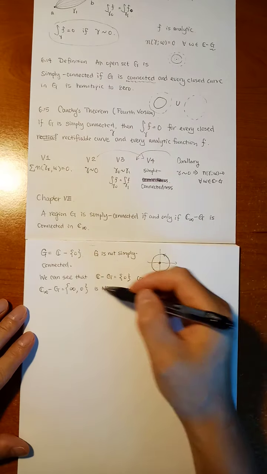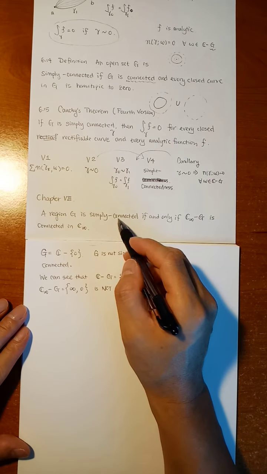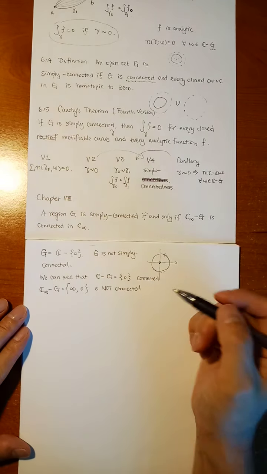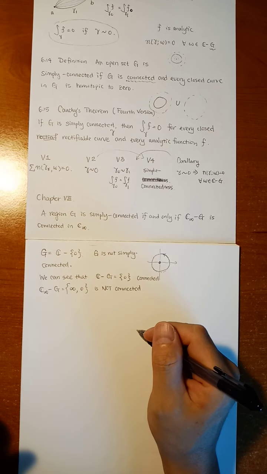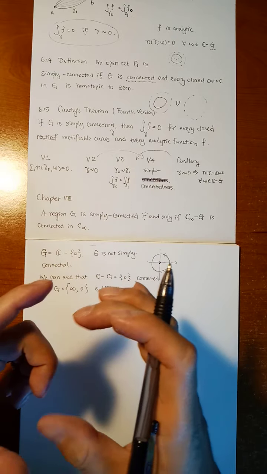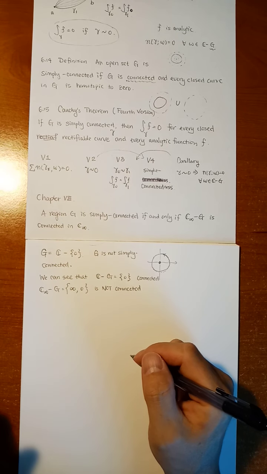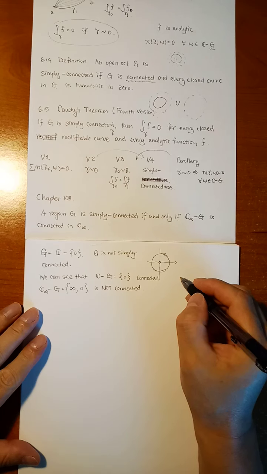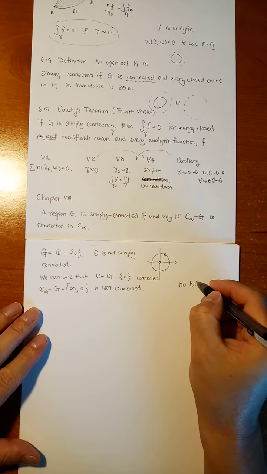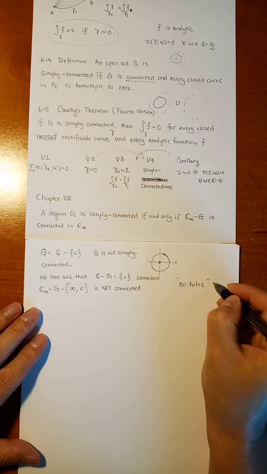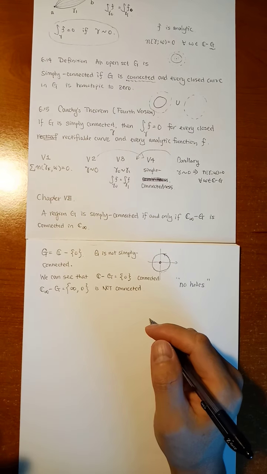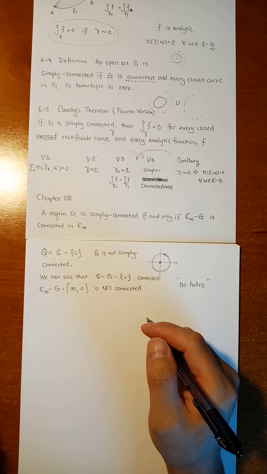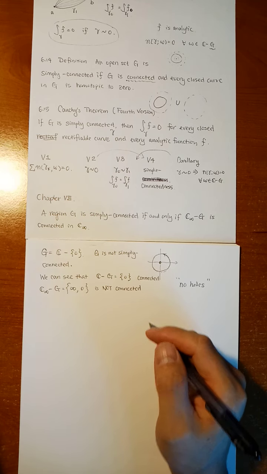We just try to get advanced theory to understand this concept. It has to be connected. All closed curves should be able to shrink to a point. No holes. Basically, simply connected just means no holes. If you have a hole, you cannot shrink a closed curve around it. All right.